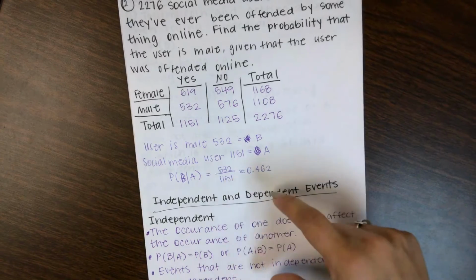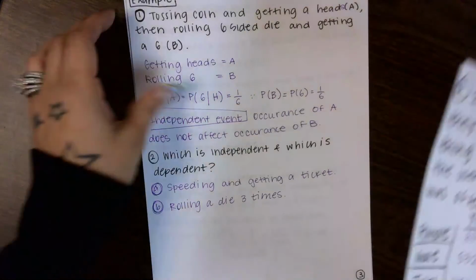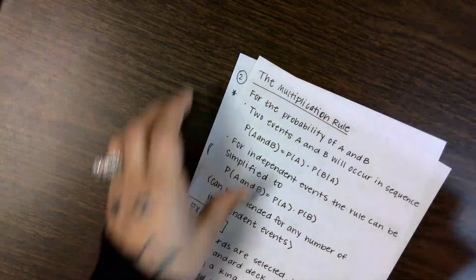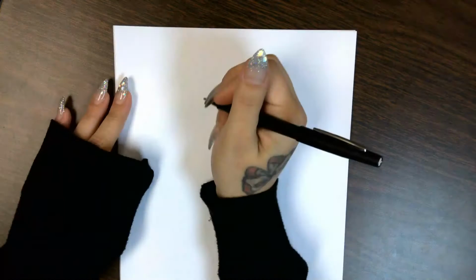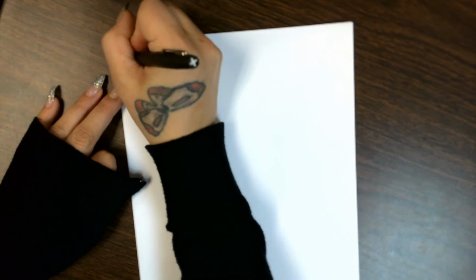This is where we're starting now. We're going to talk about independent and dependent events. I think I have 2 examples, and then we'll do the multiplication rule. Sorry for my voice, I can only imagine how bad this sounds on the video. Okay, independent and dependent events. They are kind of the way they sound, right?